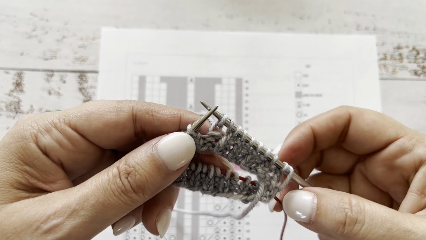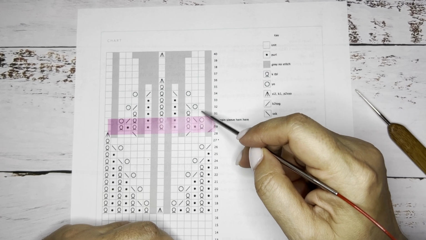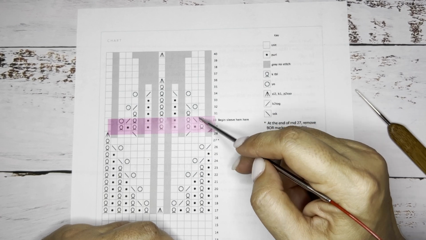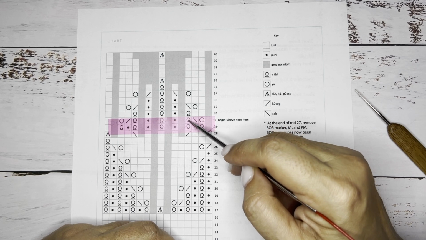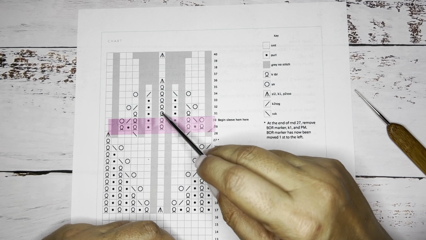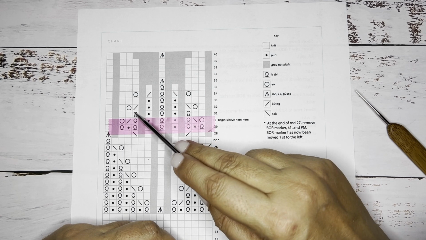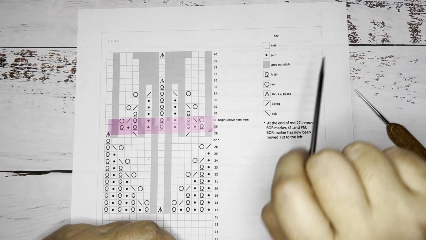Now let's look at row 31. So row 31, or the second row of the sleeve repeat, is gonna start with 2 knit stitches, and then we just repeat what was on the first row. Knit through the back loop, purl, knit through the back loop, purl, knit through the back loop, and then knit 3 stitches. Easy, right? Let's do it.